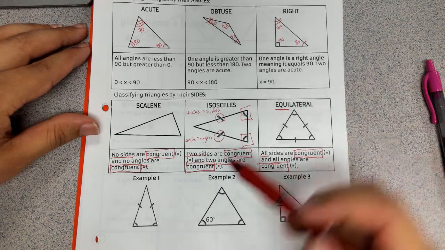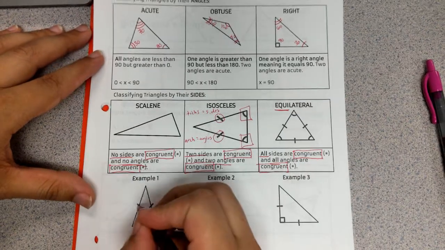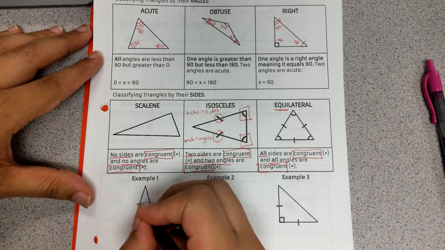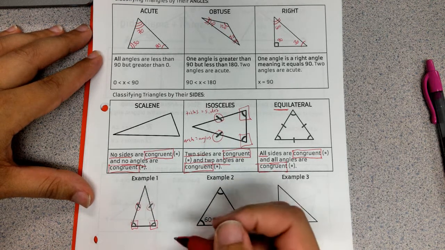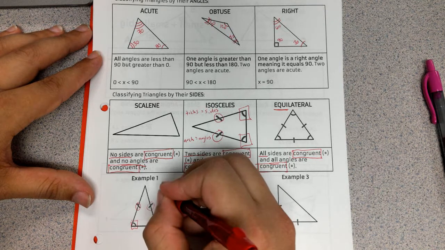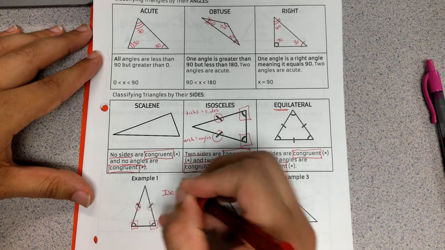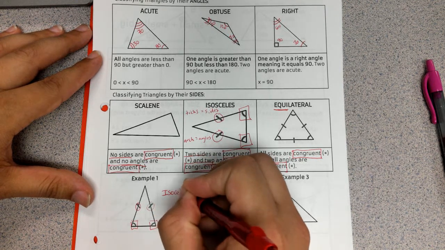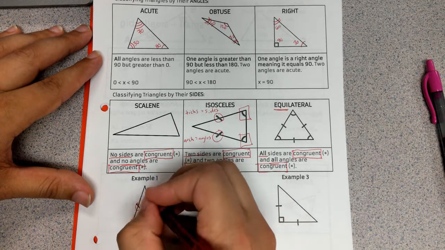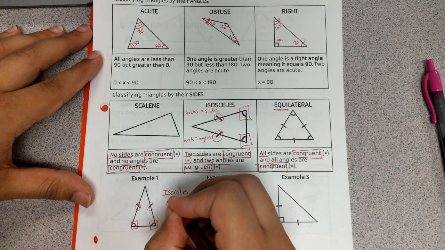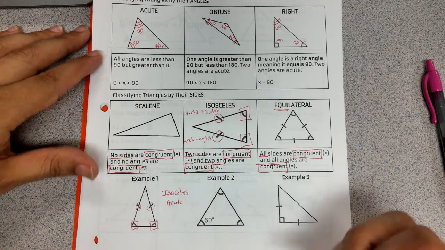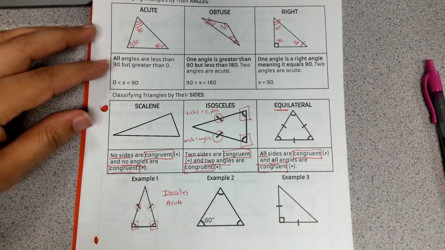Okay? Down at the bottom we have some examples. We see here we have one tick mark, two tick marks. And we have one arch, two arch, which means that we have an iso triangle, or an isosceles, by sides. But by angles, notice that they're all small angles, so it is acute. So you can say an isosceles acute or an acute isosceles.